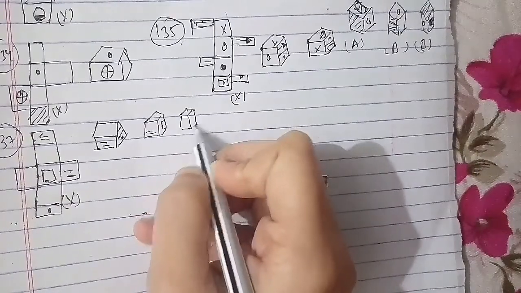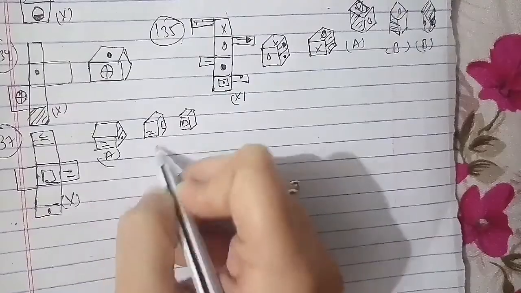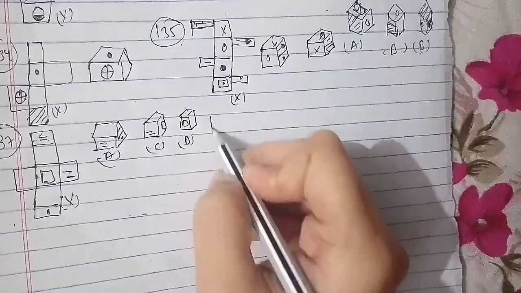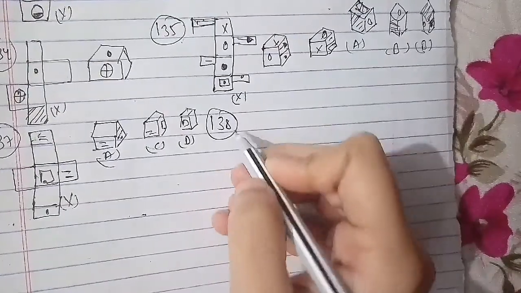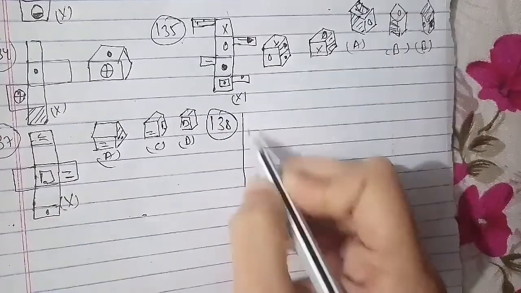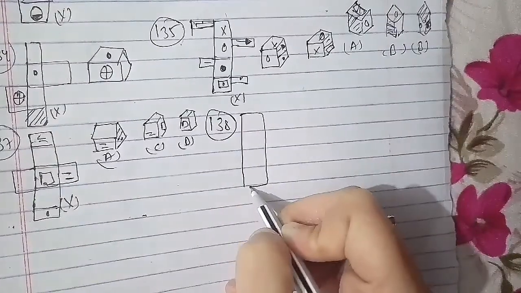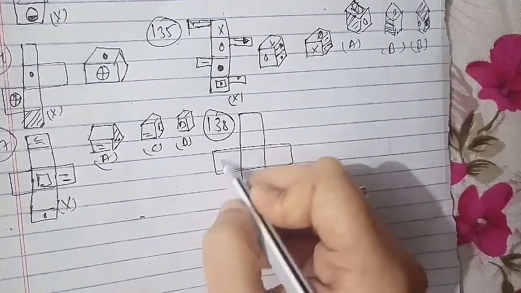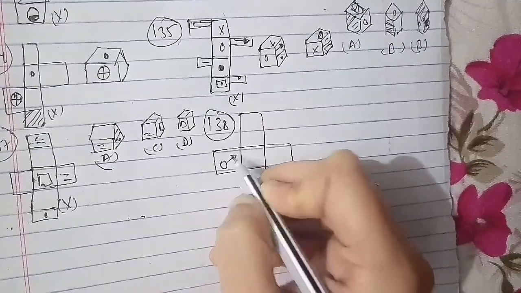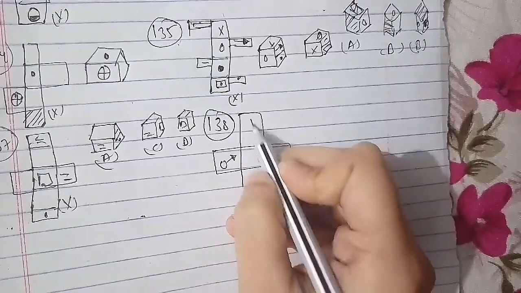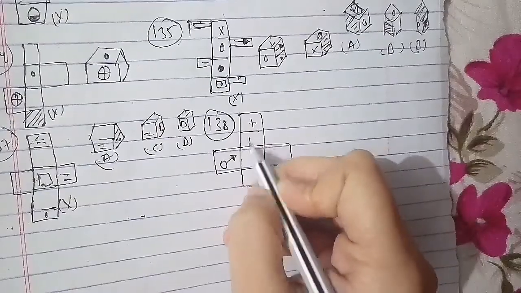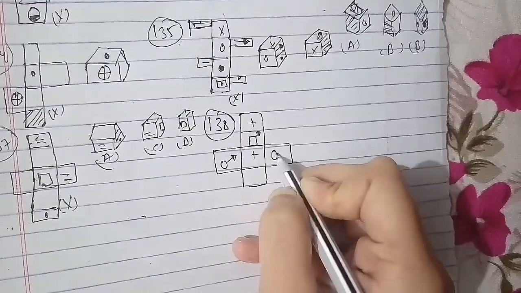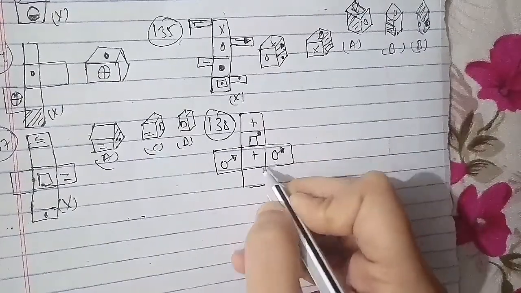Now we'll go ahead with another one, which is the 138th question of the session, and that is what we have to talk about. Here there is the arrow, circle and the arrow, where it is plus. This is the square and arrow, plus circle and arrow, and this is the arrow here. So the options we have are A, B, C, D, and for the same we have to talk about it as well.